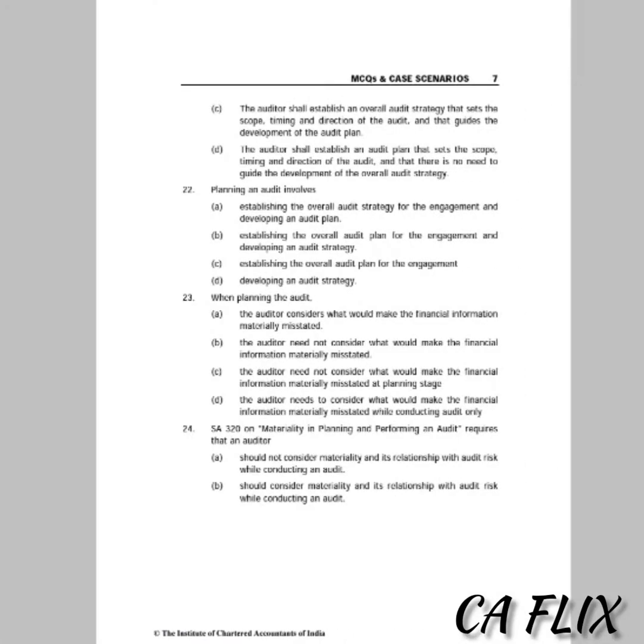Option C, the auditor shall establish the overall audit strategy that sets the scope, timing and direction of the audit and that guides the development of the audit plan. Option D, the auditor shall establish an audit plan that sets the scope, timing and direction of audit and there is no need to guide the development of the overall audit strategy.